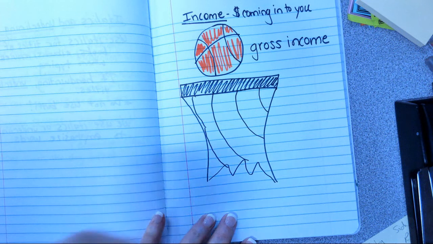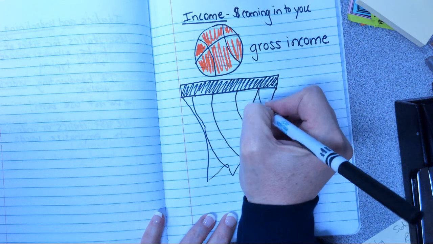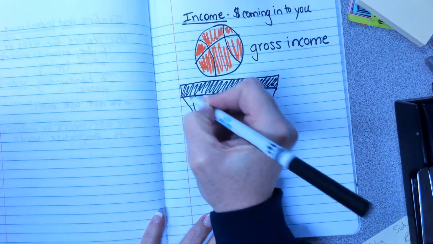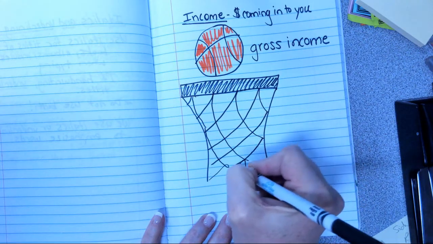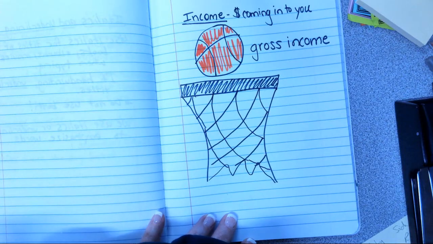And then if you put your pencil tip at the top of your line and go the other way for each of those, it really looks like a real basketball net. So there we have it, a little basketball goal.